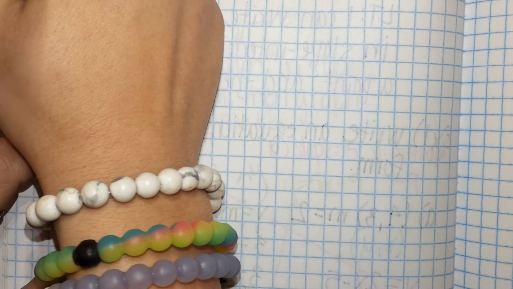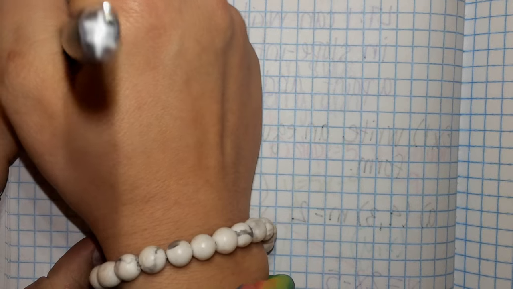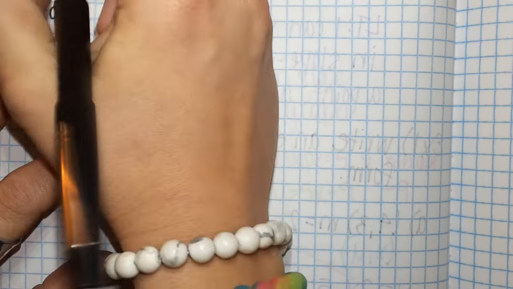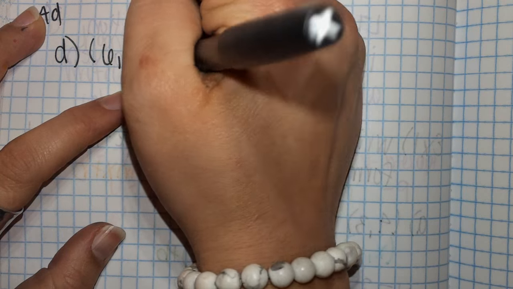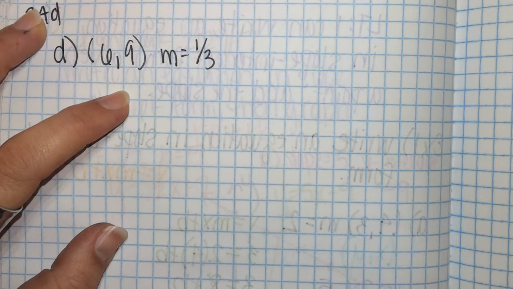All right, D. All right, so I'm really excited for this one. We're going to do 6, 9, and our slope is going to be 1/3.